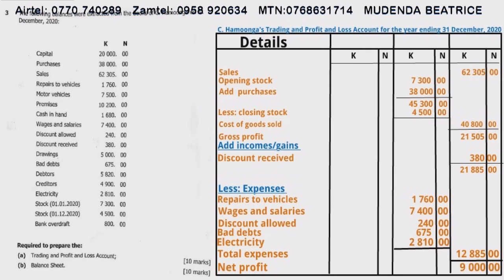Now you should take note of this net profit, because we're going to use it as we prepare the balance sheet. As we prepare the balance sheet, we'll come back to the 9,000, which is the net profit. If you have got questions, please don't hesitate to ask. Otherwise, this is how you are supposed to prepare the trading and profit and loss account for C. Hamonga for that particular year, which is 2020. So basically that's how we prepare.